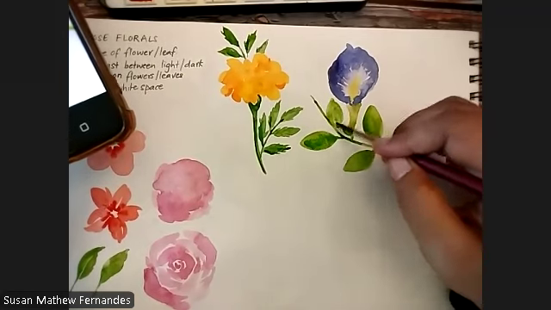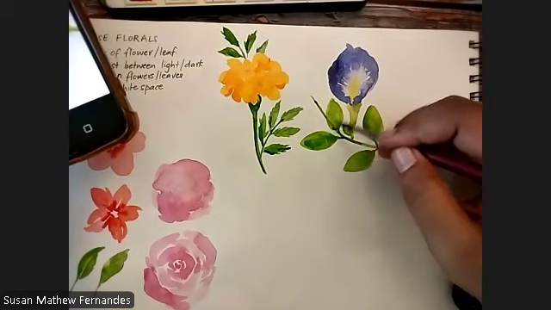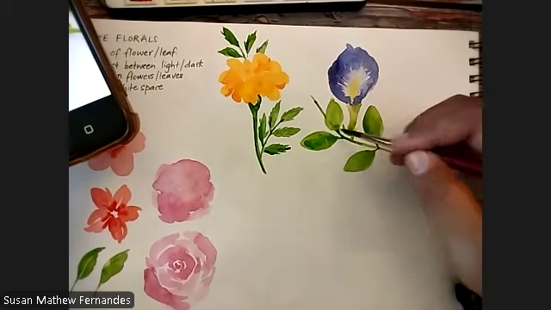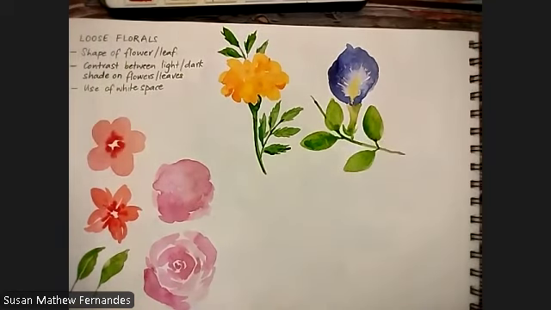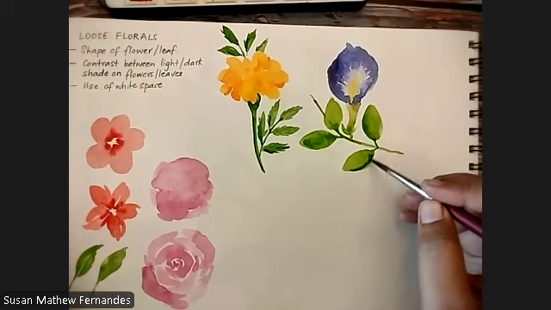So I'm going to put this petal almost like covering my. Okay, I'm just leaving two petals on it. While it is wet, I'd like to go in with deep sap green and put some shade here.